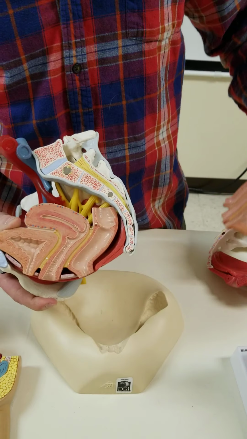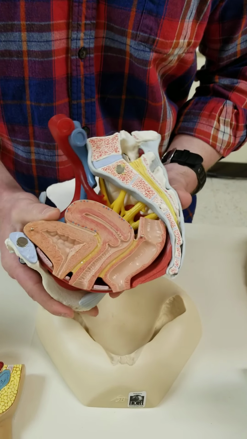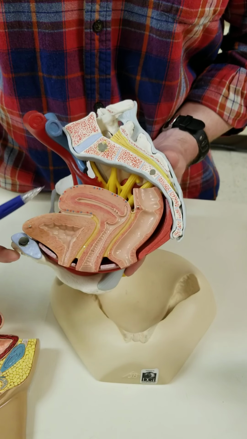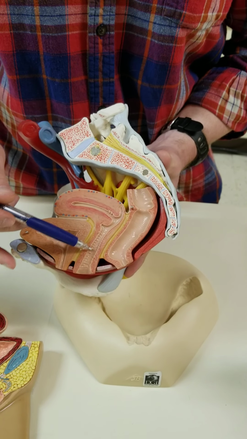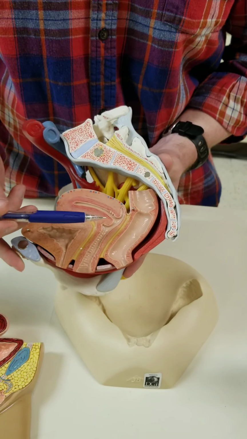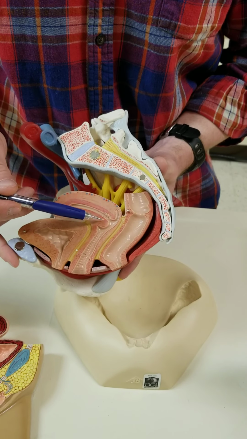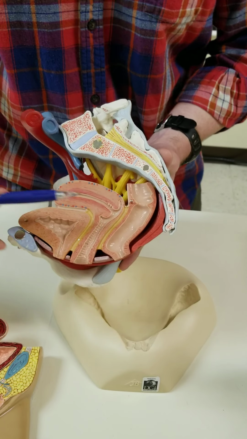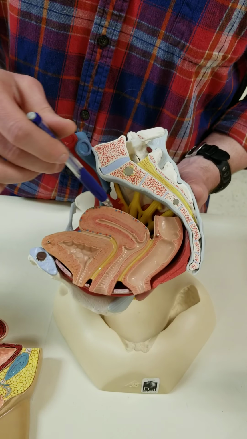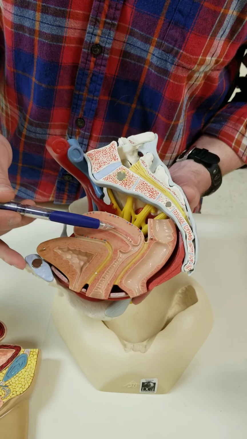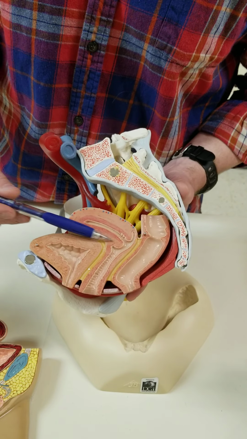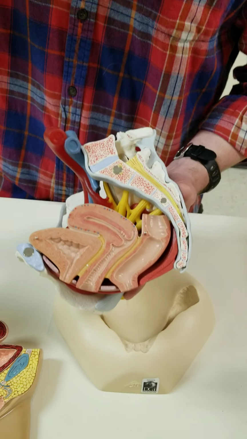Pull this apart. All right, so the uterus is here. Major things, we've got the vaginal canal coming up here. This would be the cervix, so we can close this area off. And then up here is the actual uterus. The top would be the fundus, and then the opening would be the lumen. And then this whole section would be the body.